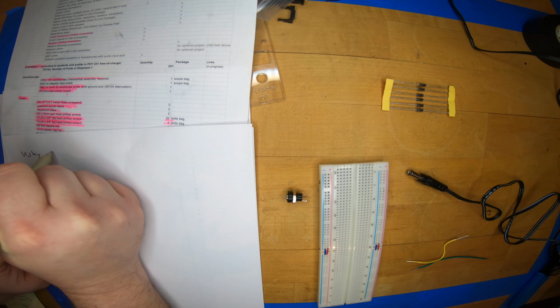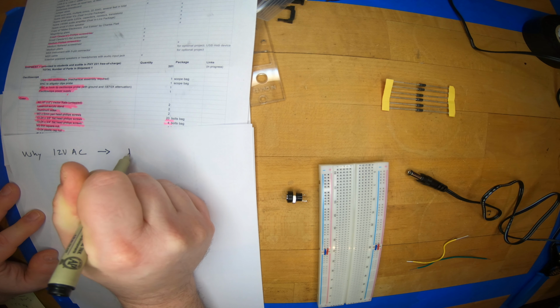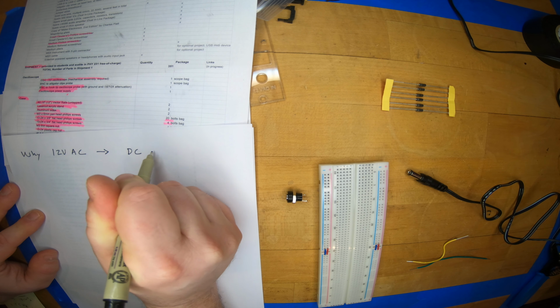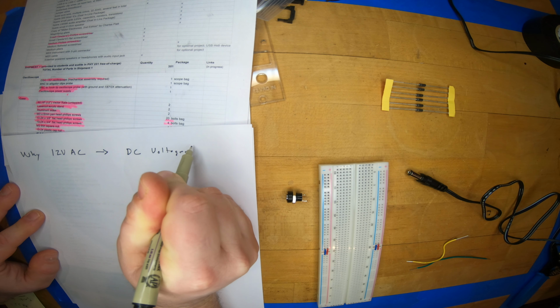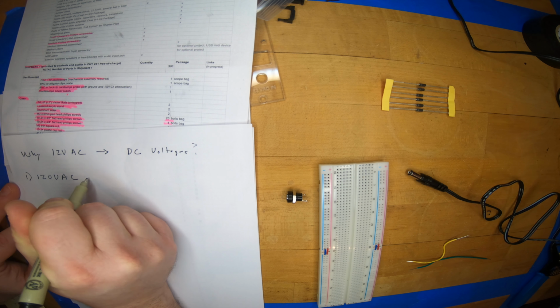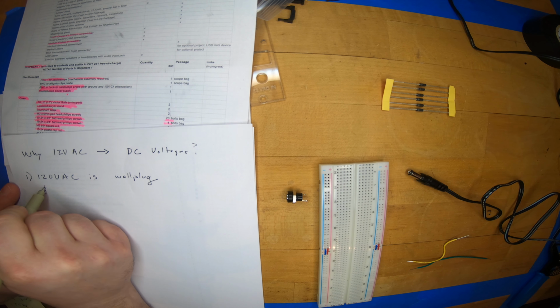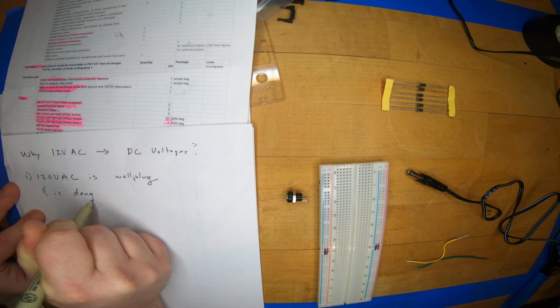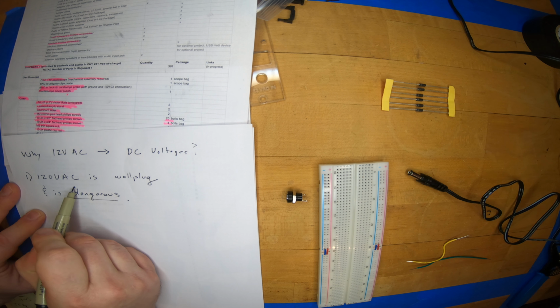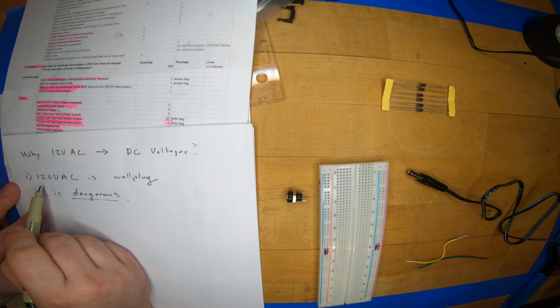So why 12 volt AC to DC voltages? Well, first of all, 120 volt AC is wall plug and is dangerous. Circuit breakers are 20, maybe even 30 amperes in the home or in the laboratory. 120 volts is very high.